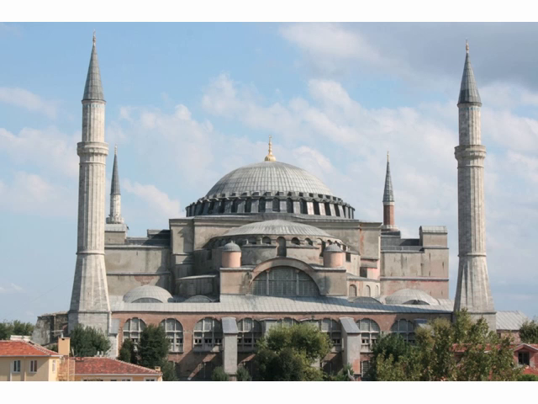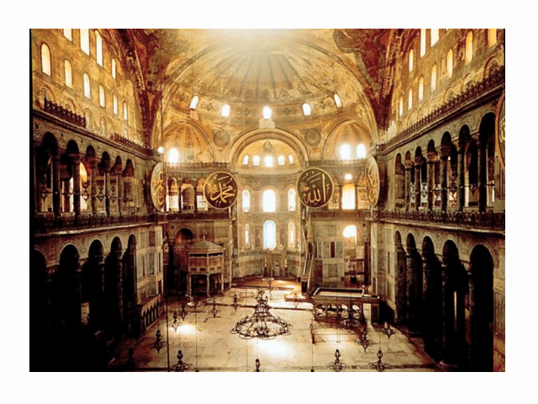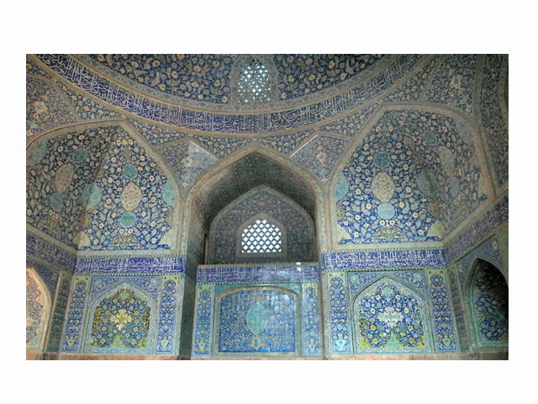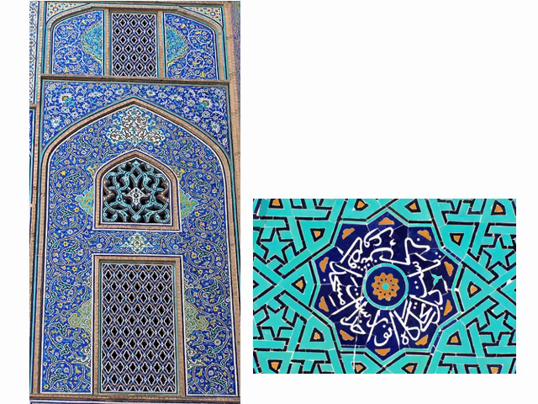This is Hagia Sophia. It's a church that was built in Constantinople when it was Christian, and later on when Constantinople turns into Istanbul and is taken over by the Turks, it becomes a mosque, and that's when the minarets, the pointy towers, are added. Here's the interior. You can see the calligraphic decorations and also the beautiful use of light. This is the interior of a mosque. Again, note the calligraphy as decoration. And here again.